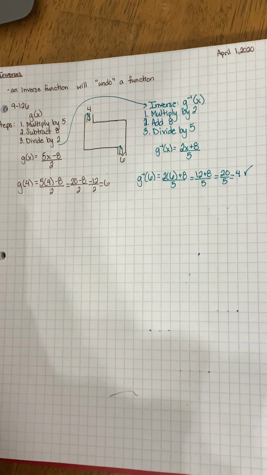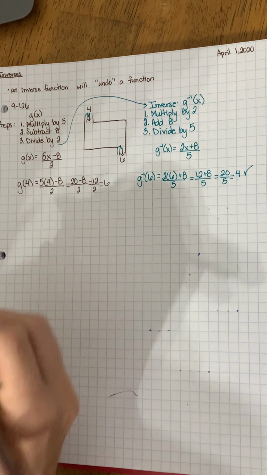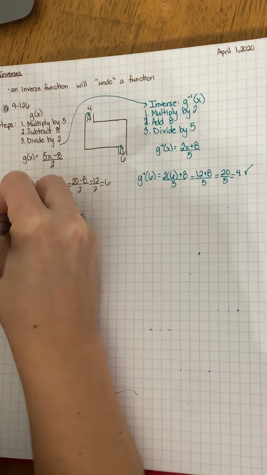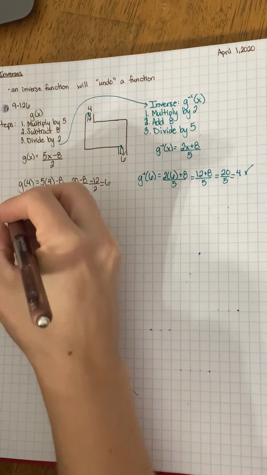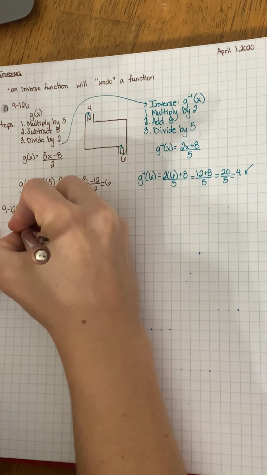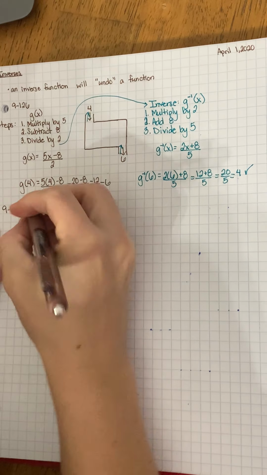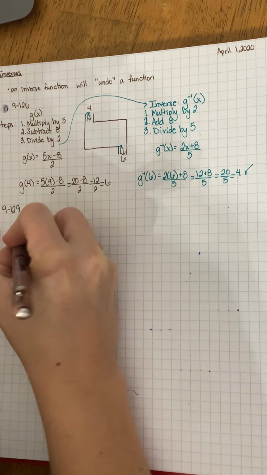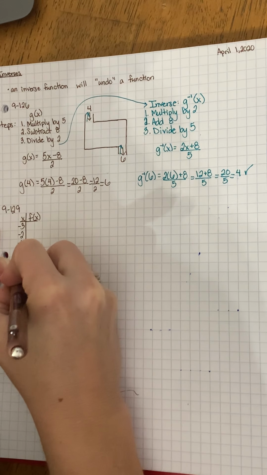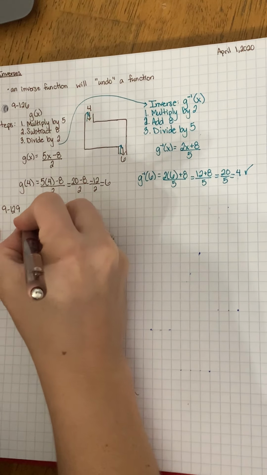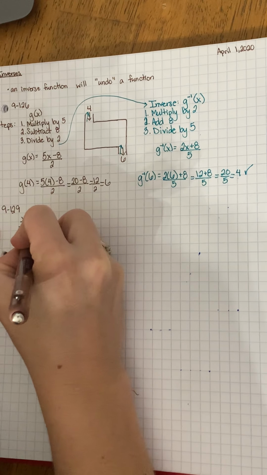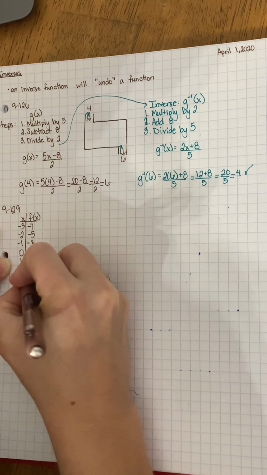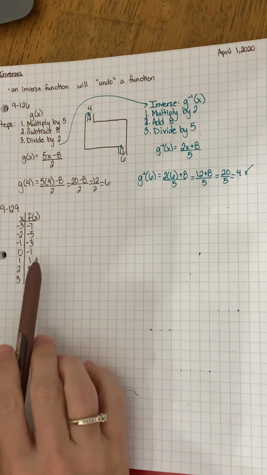And then, let's see. So problem 129 is kind of skipping around. It gives you a table. -3, -2, -1, 0, 1, 2, 3. -7, -5, -3, -1, 1, 3, and 5. So again, these numbers come straight from the book. I'm only doing part of the problem.